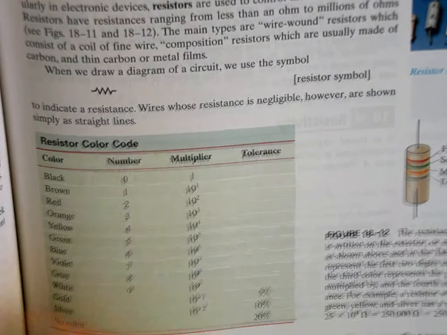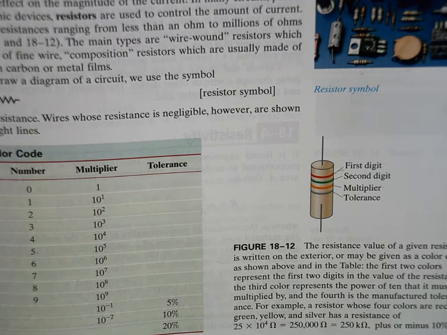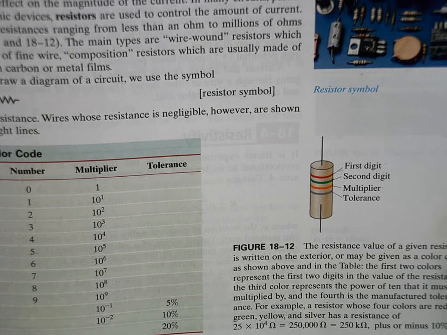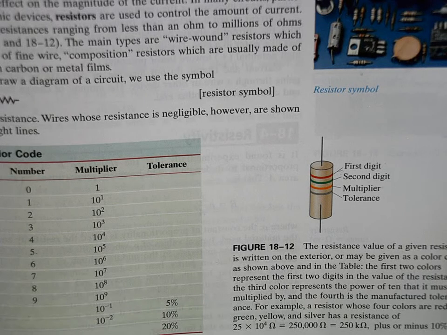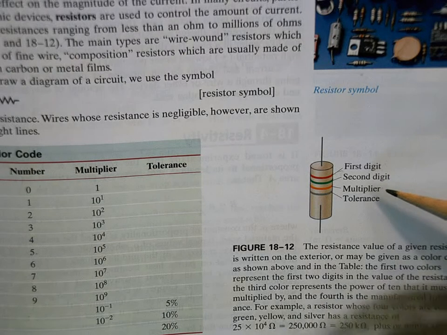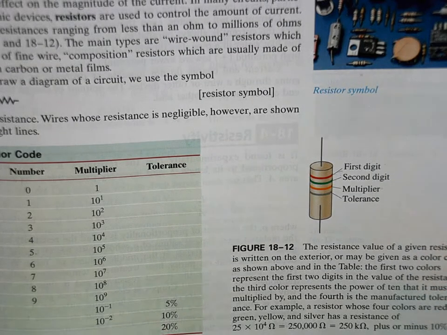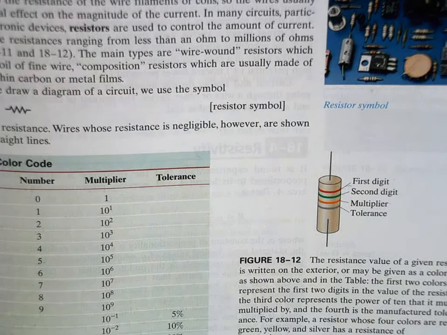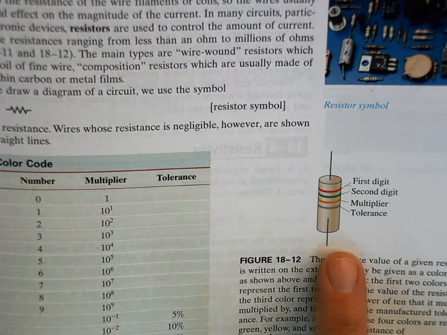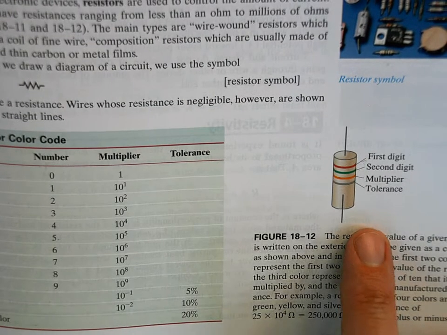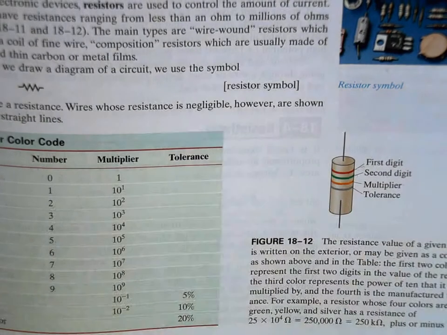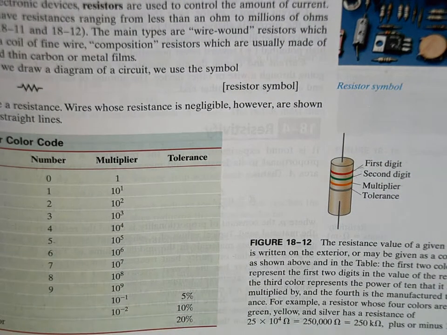Now let's see what it says in the description here. The resistance value of the given resistor, so this says 25. It says that the orange one is yellow? See, at the bottom of the paragraph it says green, yellow, and silver. Yeah, okay, I'm going to stop because it doesn't really matter. I think the book might be printed wrong colors or something. 'Cause that looks orange. That's not yellow. I don't see yellow in there. Liars. But that's how they do it.